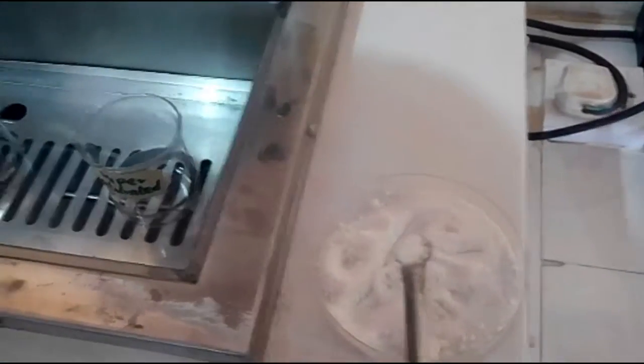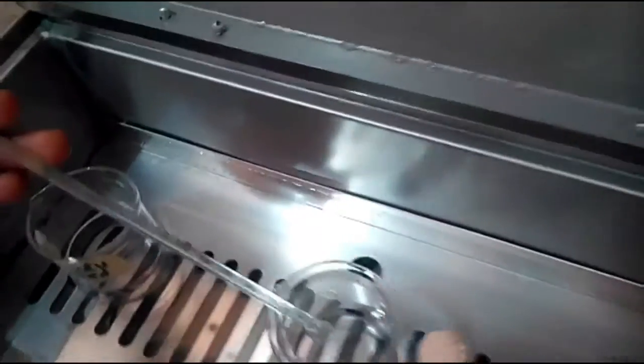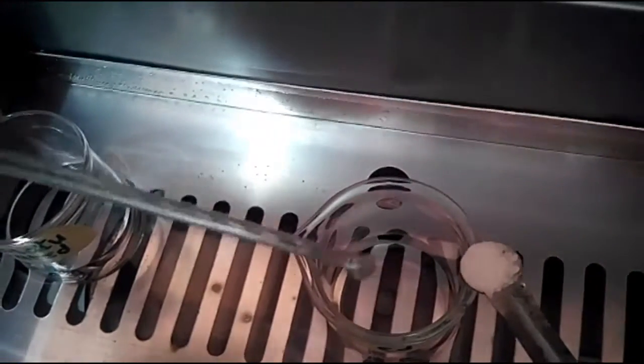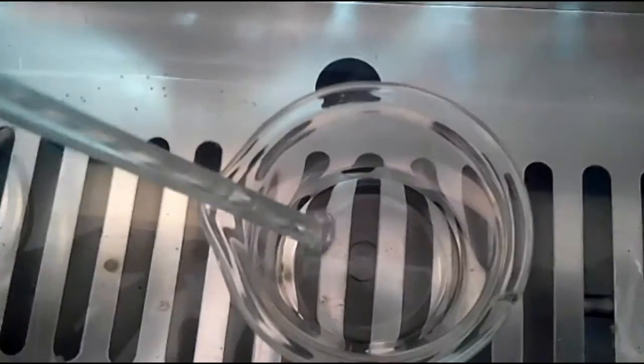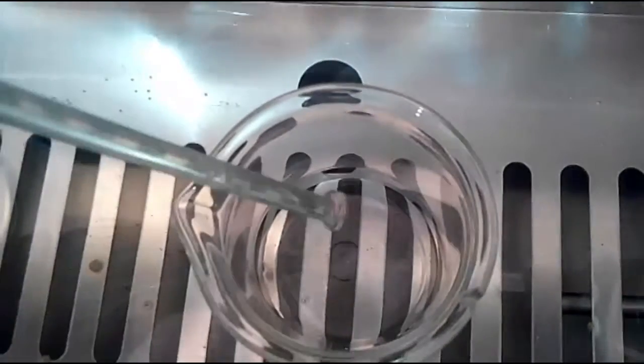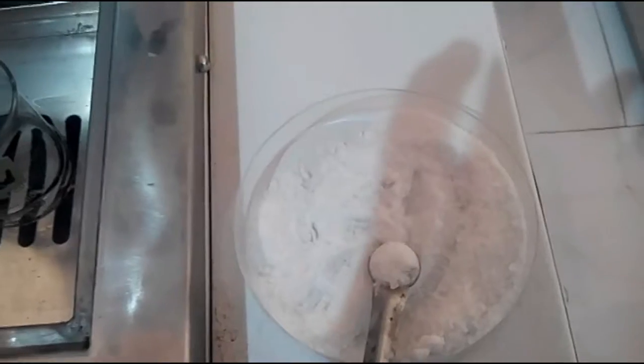Begin to fetch the salt little by little into the beaker labeled B. Stir and continue to stir until the water just no longer dissolves the salt. Here, the salt completely dissolved. That means it is unsaturated. You then add more salt and continue to stir again.